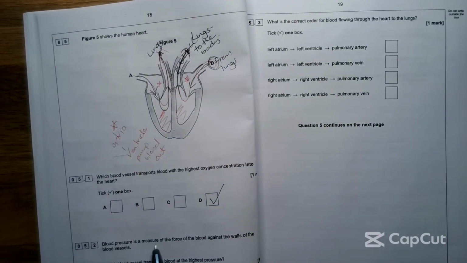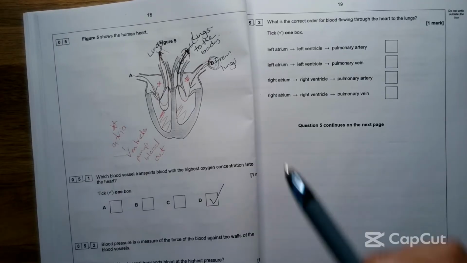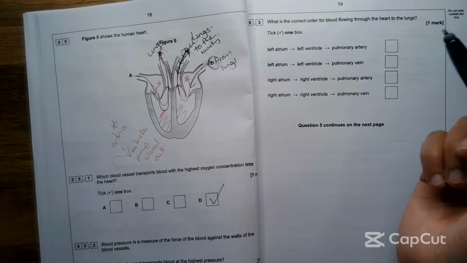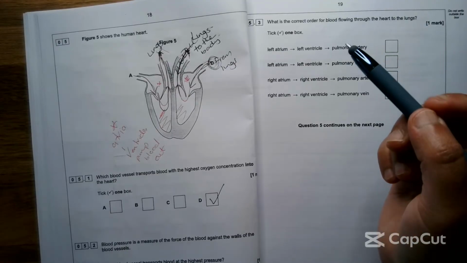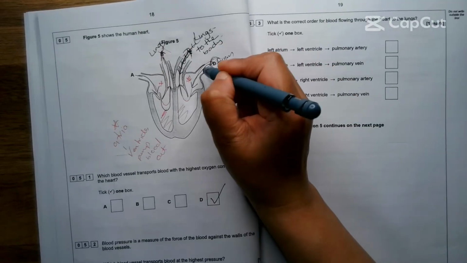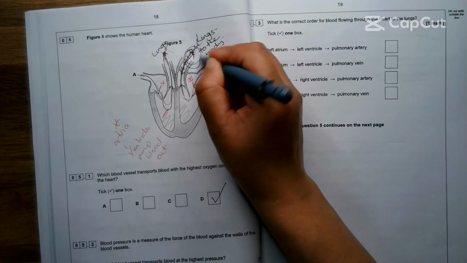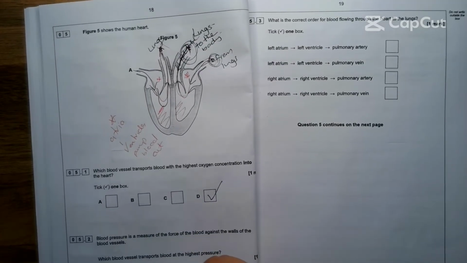Blood pressure is a measure of the force of the blood against the walls of the blood vessels. Which blood vessel transports blood at the highest pressure? It must be the blood vessel that takes blood away from the heart. So let's have a look. Away from the heart is this one, C, which is your aorta.